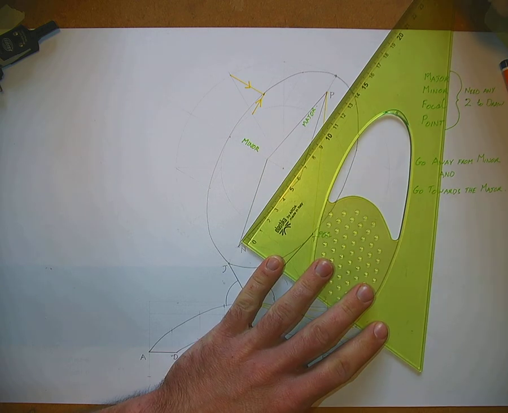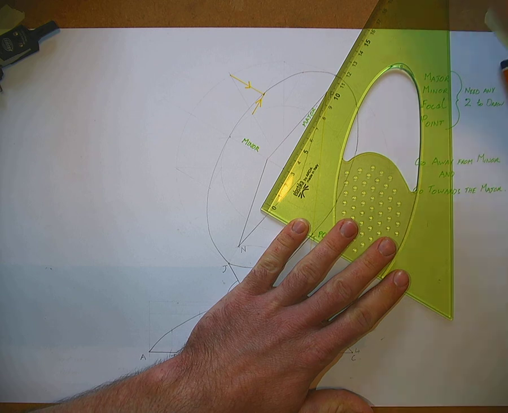So you have 2 lines each side that are 15 millimeters apart.